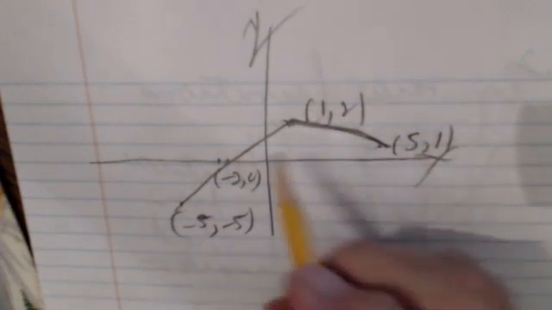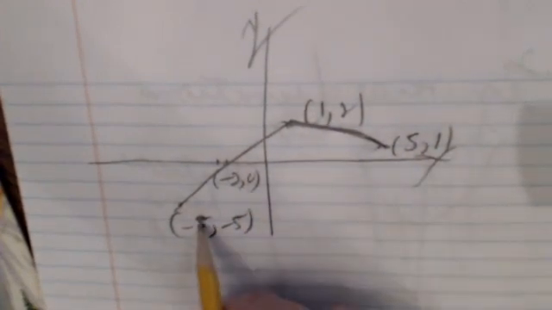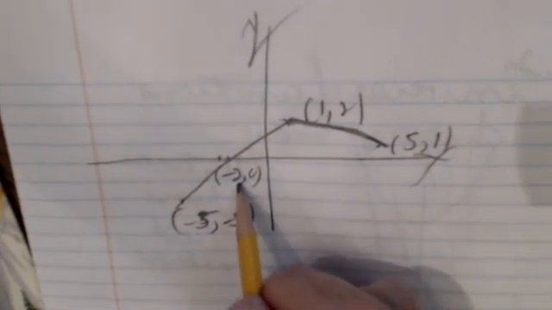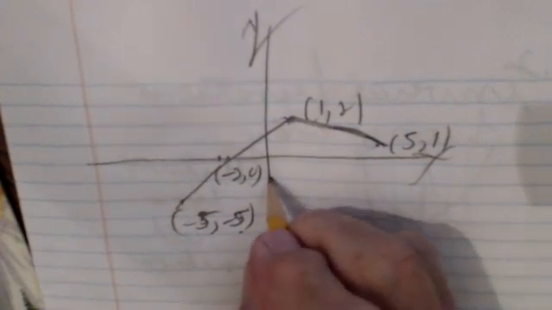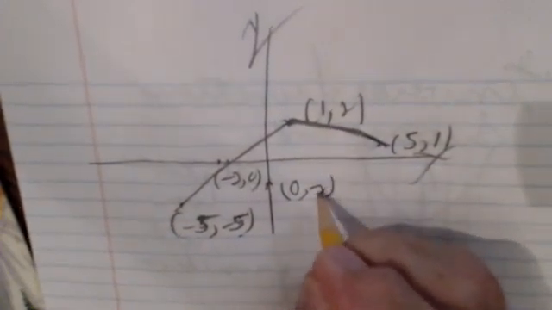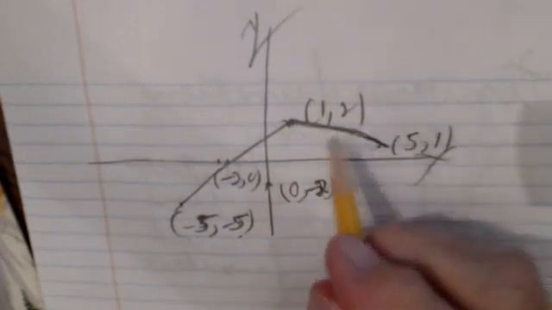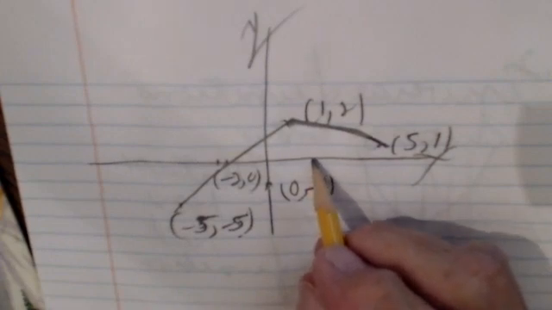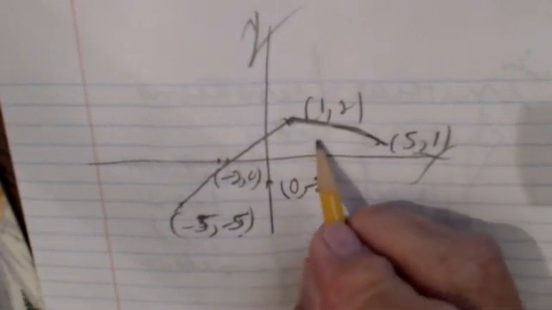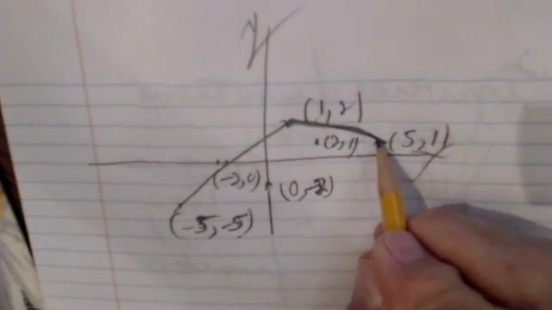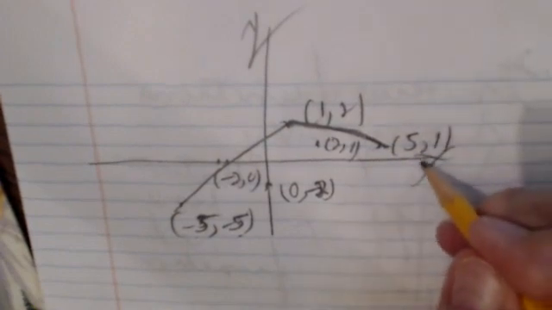Now, remember what I just got through saying. To find the inverse, you swap the x and y. Well, at this point right here, the x and y are both the same, so it makes no difference. Now, over here, this is -2, 0, so it becomes 0, -2. So 0, -2 is a point on my inverse. Now, 1, 2 becomes 2, 1. That's a point on my inverse. Now, 5, 1 becomes 1, 5.